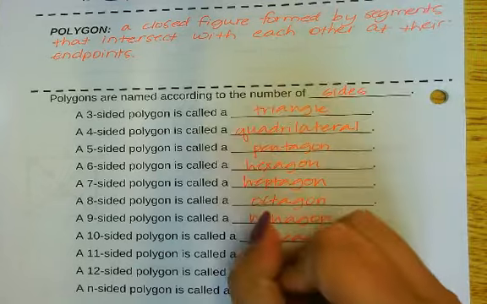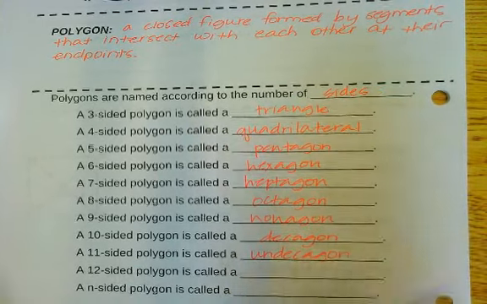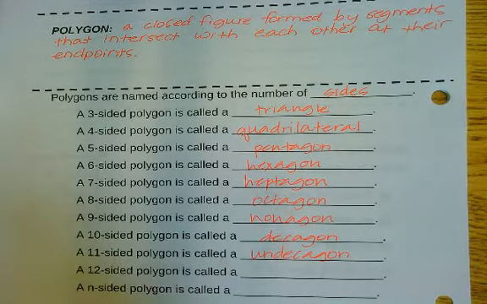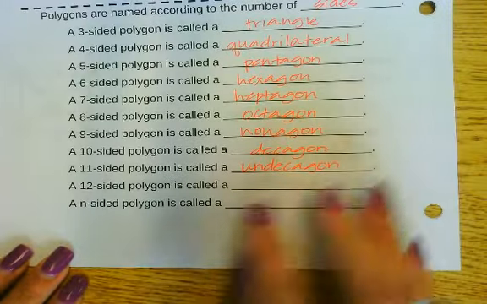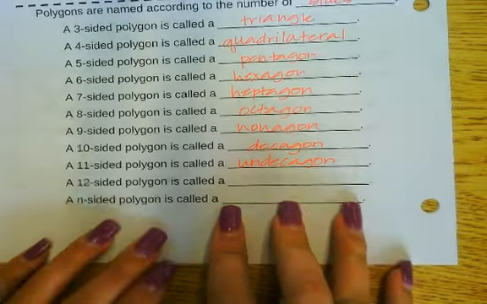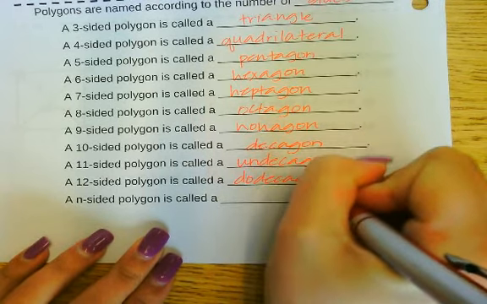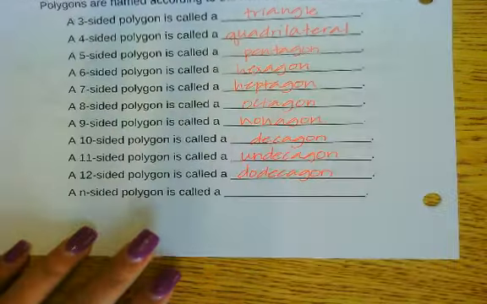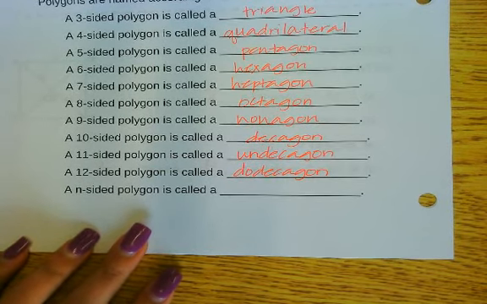It's like uno. Undecagon. I've never heard of that. For 12, what is it? Dodecagon, however you want to say it. Tomato, tomato. Okay, and an n-sided polygon is called what?